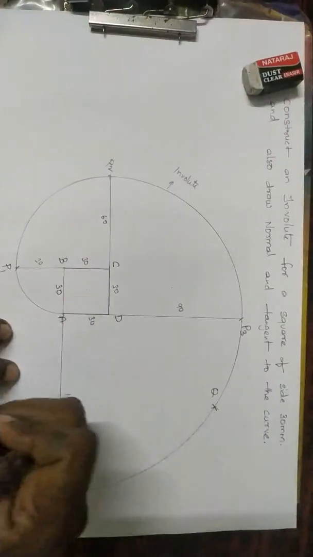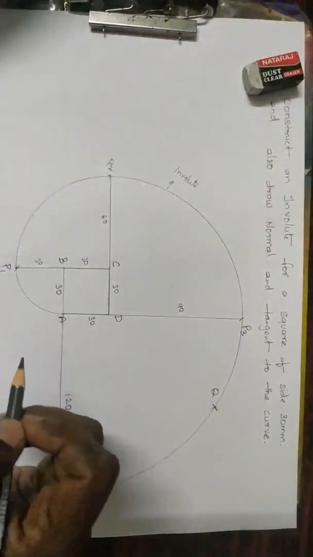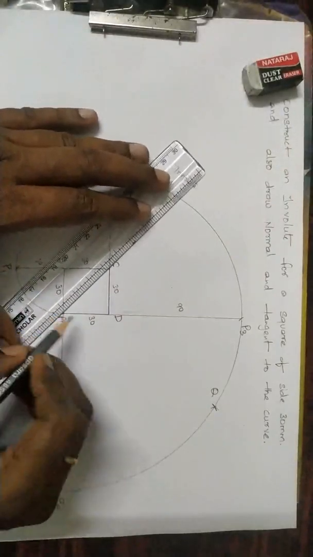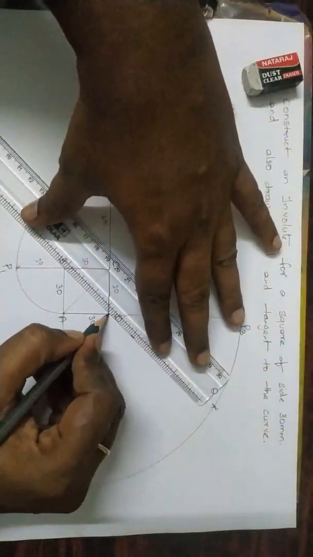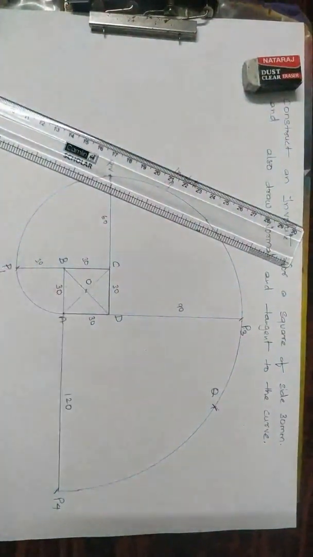So first, I have to find the center of the square. How can we find the center of the square? I'll draw the diagonals, AC and BD. Join the diagonals, and we'll get the center of the square directly. Now mark O. This is O.